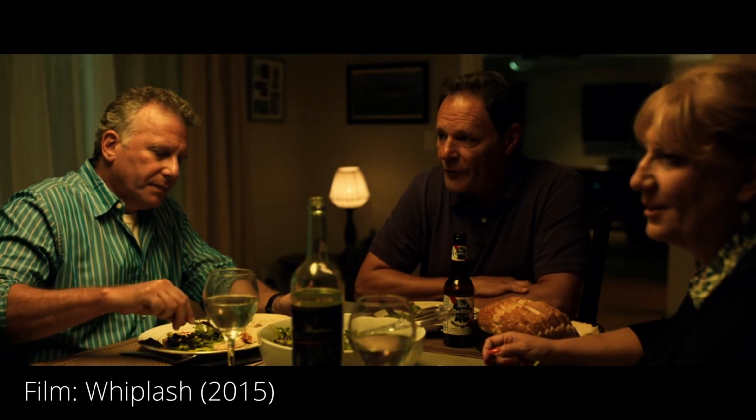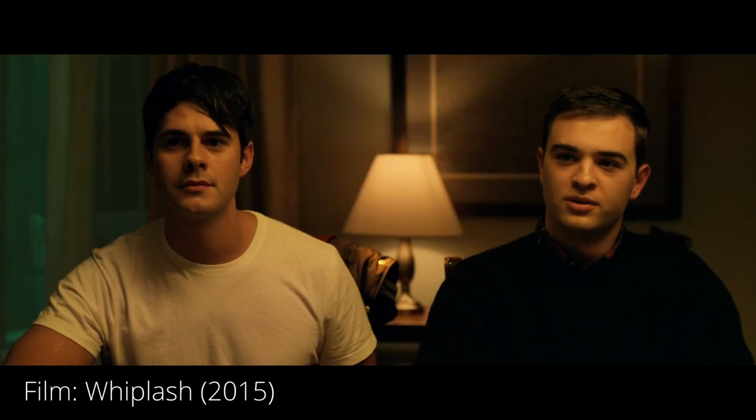For the second shot I did, I took reference from a scene in the 2015 film Whiplash, where the main protagonist, Andrew, is having a meal with his family. My goal was to create the warm tungsten house feeling that was shown in the scene and have it look like it was coming from a ceiling chandelier light.